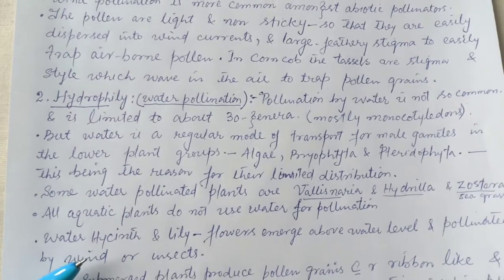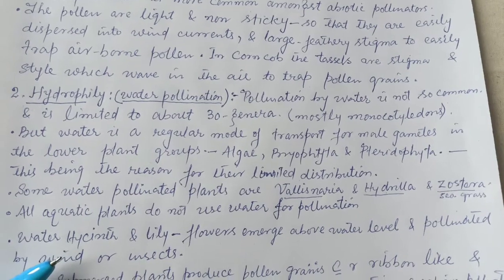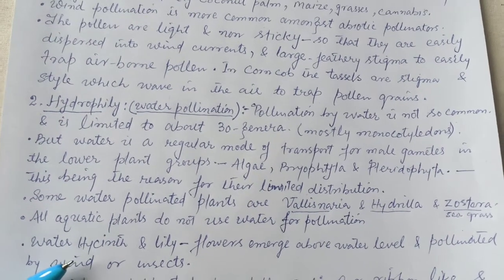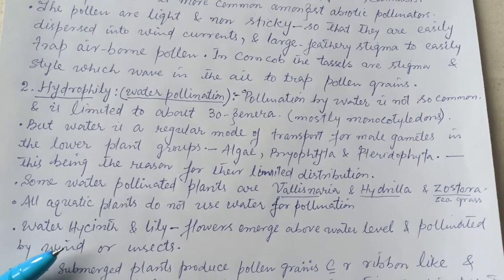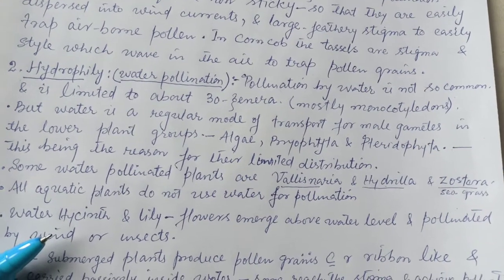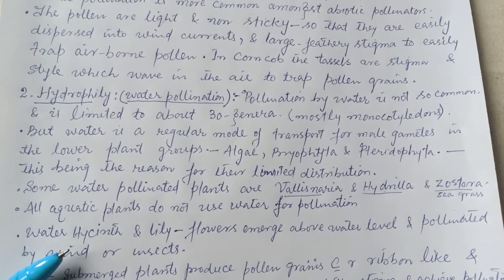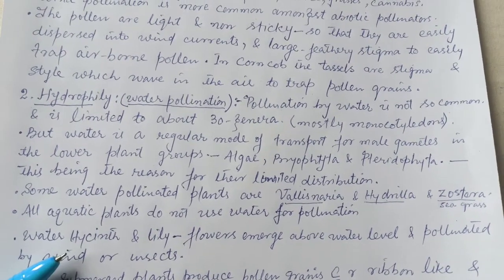Some water pollinated plants are Vallisneria and Hydrilla, and also Zostera, which is commonly known as seagrass, and is one of the marine angiosperms. All aquatic plants do not use water for pollination.